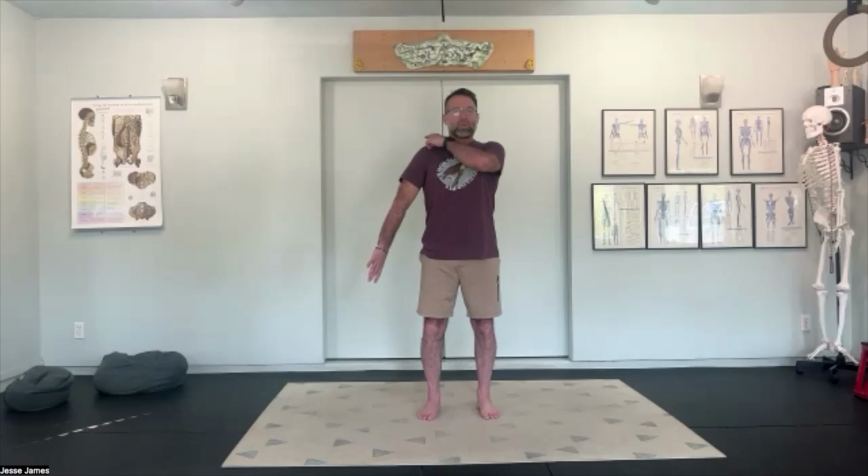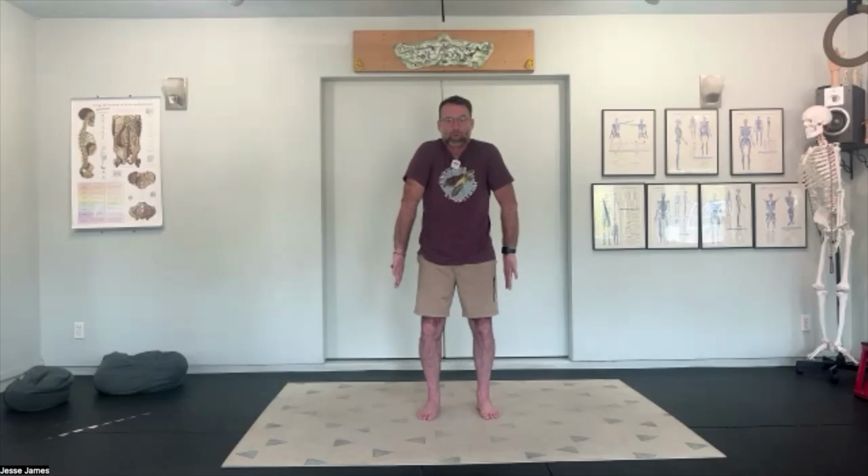How far can you spiral both arms internally without your shoulders rolling up off your upper back? Exhale as we spiral up. We're going to inhale halfway through and then exhale again as we spiral in. So we're exhaling in both directions.